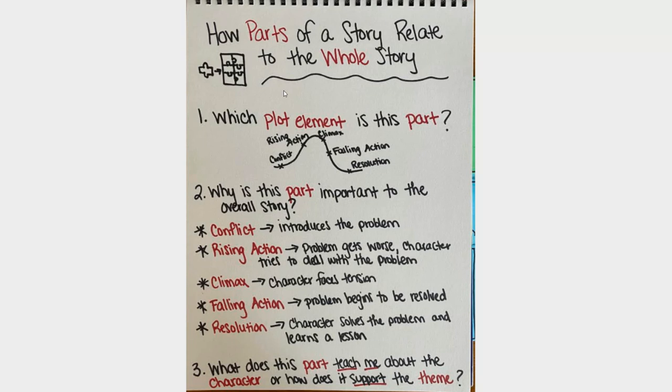So the first thing that you want to do is when you're looking at one particular puzzle piece or piece of your book, you want to identify what is the plot element that I'm looking at here, because that's going to give us an idea of how it's important. So maybe I'm looking at the conflict, or perhaps I'm looking at rising action, or maybe this part is the climax, or the falling action, or the resolution. But by knowing that, it will give you a better idea of how this is important to the whole, right? Because in all stories, all of these plot elements do the same thing.